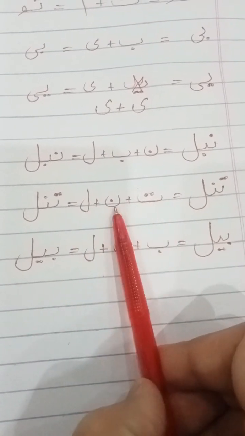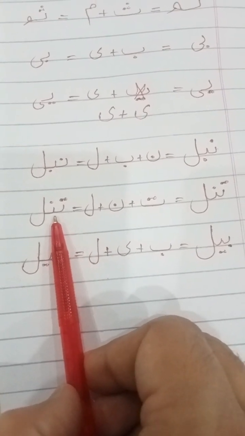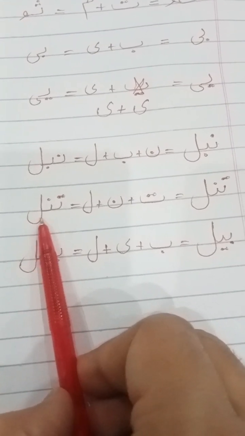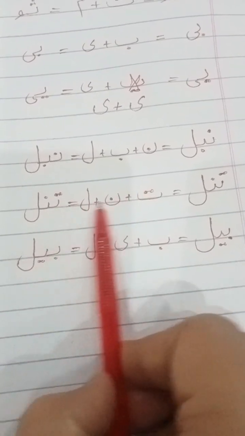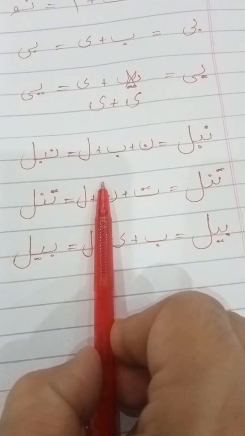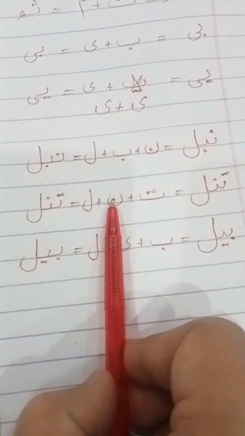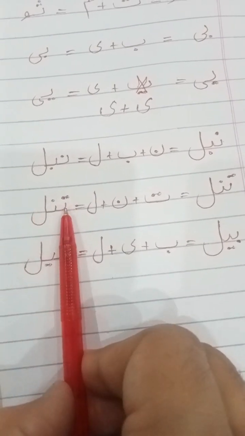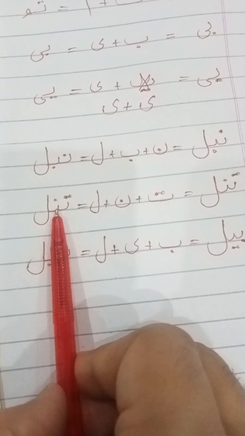The first ta and the second noon will be written in their half written form, and the last lam is written in its complete original form here. So ta will be written in its half written form, plus noon will also be written in its half written form, ta, noon, with the addition of the complete written form, lam. Ta, noon, lam.